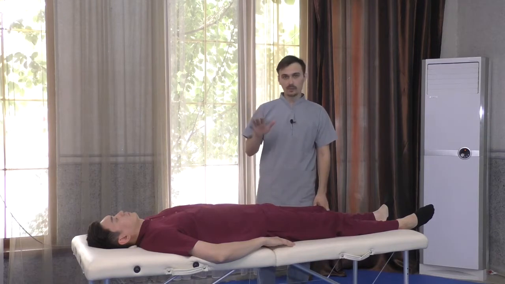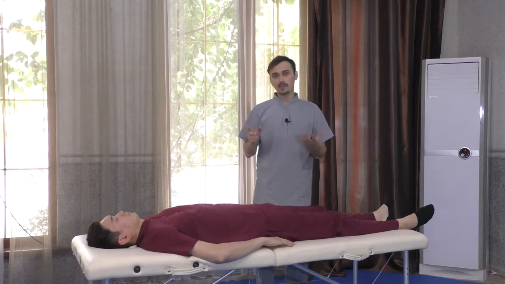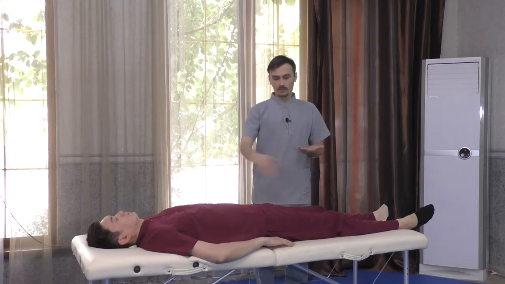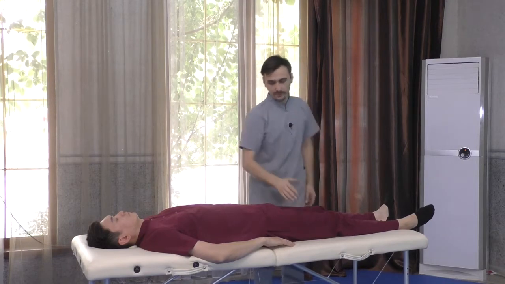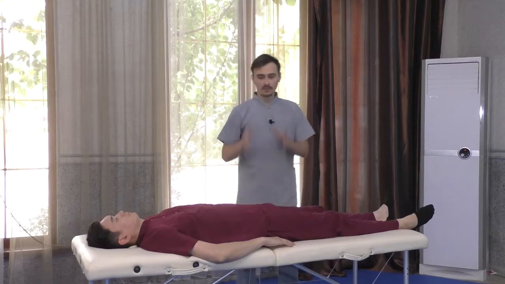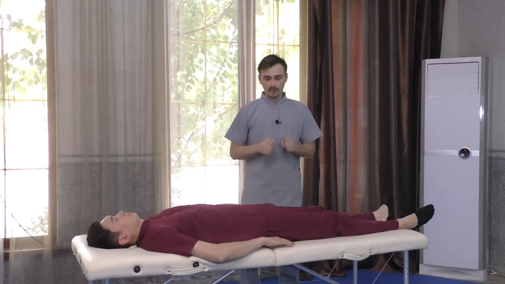Our task is to find out the following. We have several muscle-fascial chains: superficial ventral, superficial dorsal, which is located on the back, two lateral chains, a spiral chain and a deep ventral chain. All these chains collect the body.